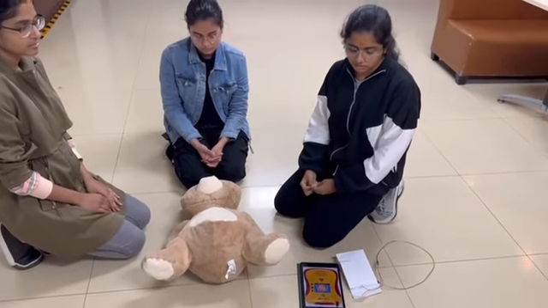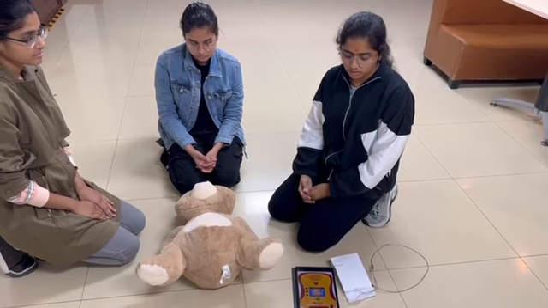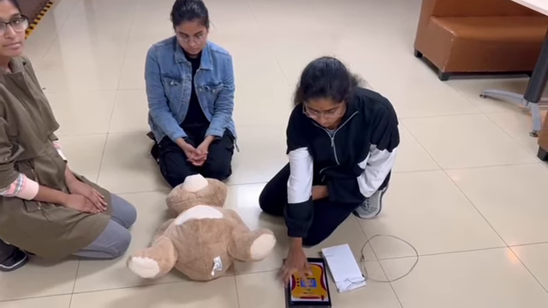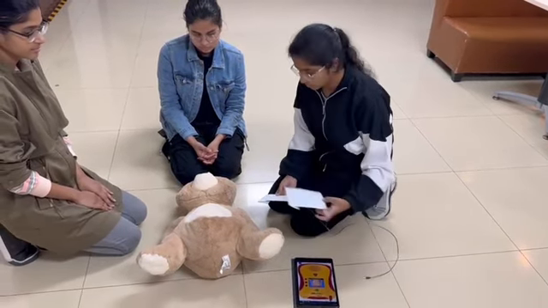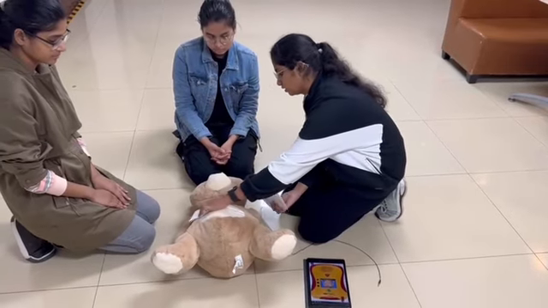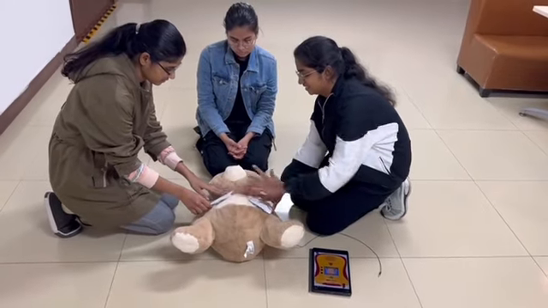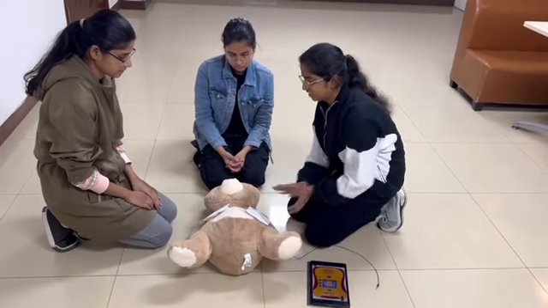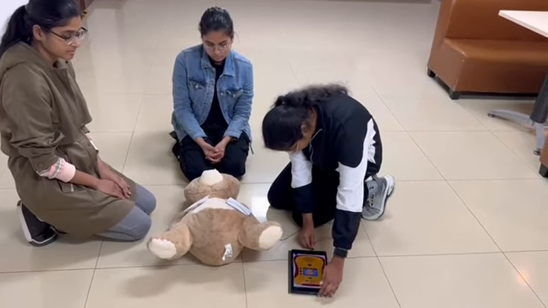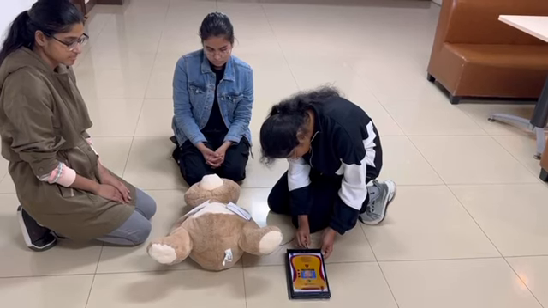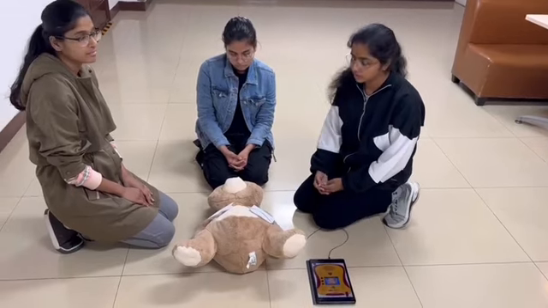For defibrillation, we will use an AED, an automated external defibrillator. How to use the AED? First, we press the green button, then attach the pads to the chest, one on the right side of the chest and another on the apex of the heart. Then we put the plug into the AED. Then the AED will give a shock if defibrillation is needed.